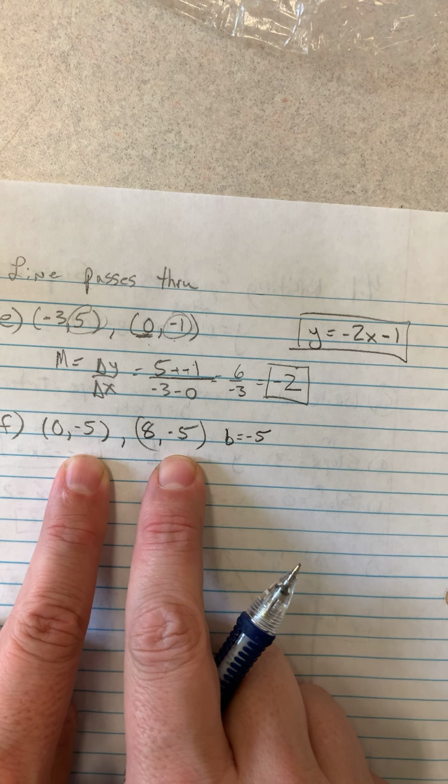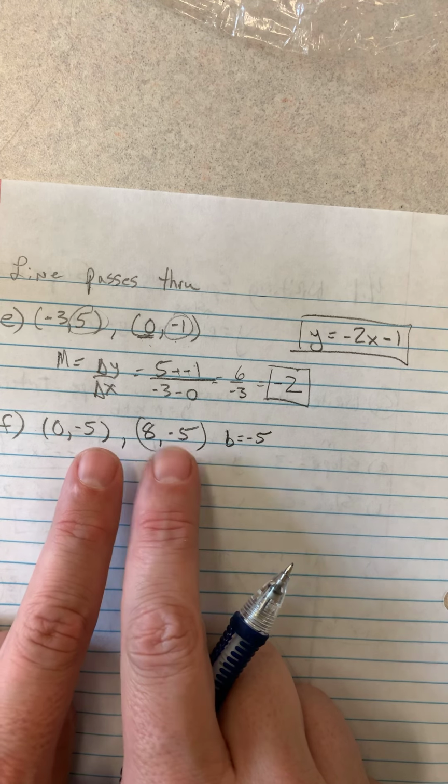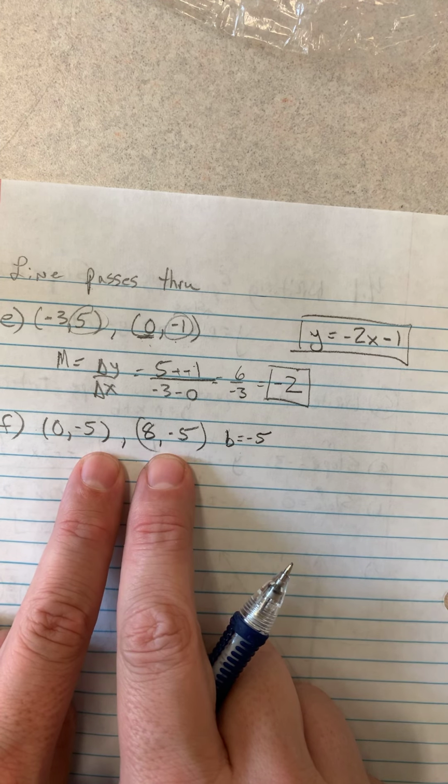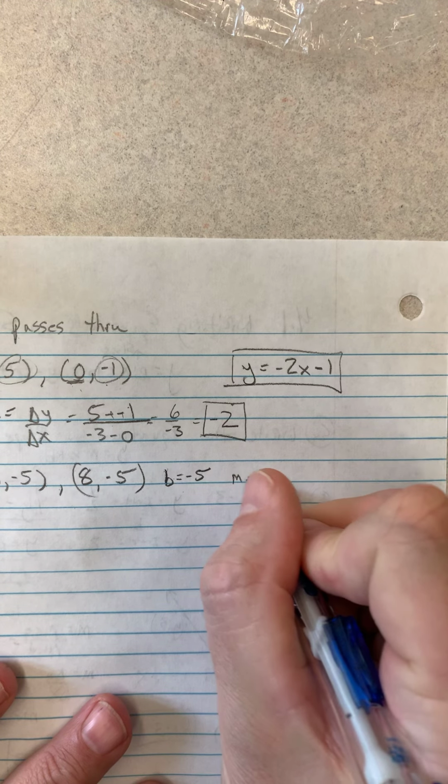So what's going to happen when I subtract -5 from -5 and I do change in y? What if I subtract 2 from 2? It's going to be 0, isn't it? And my y is staying the same. This is the line y is equal to -5. If you didn't see that right away, that's okay. Just do change in y over change in x.